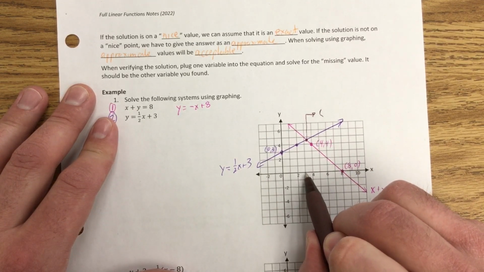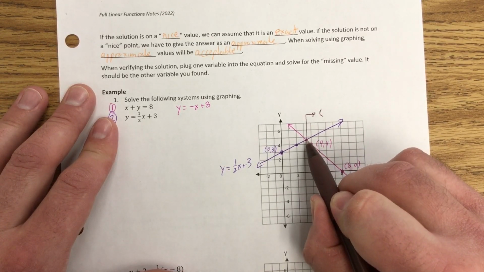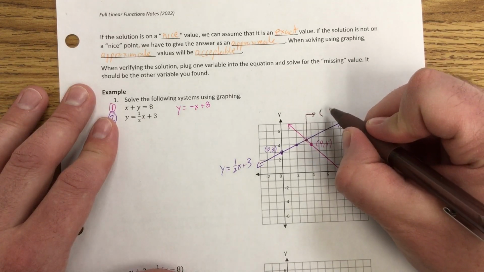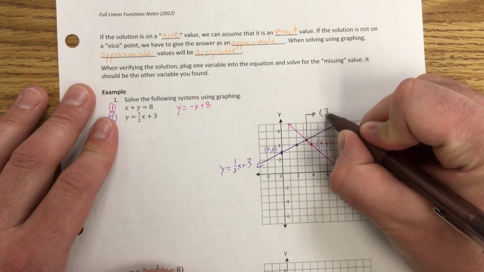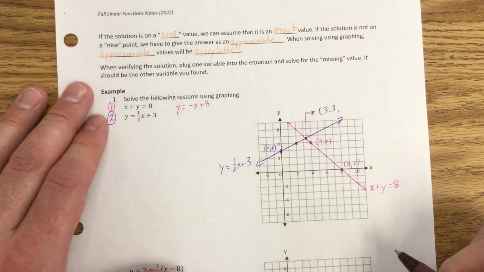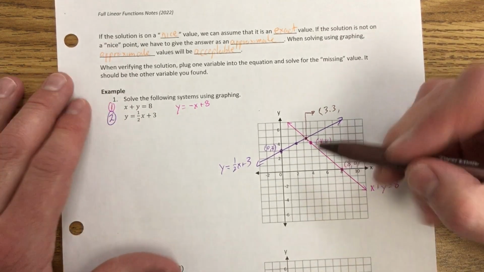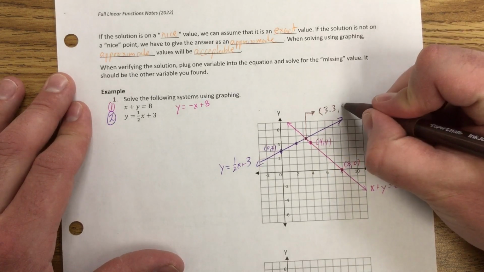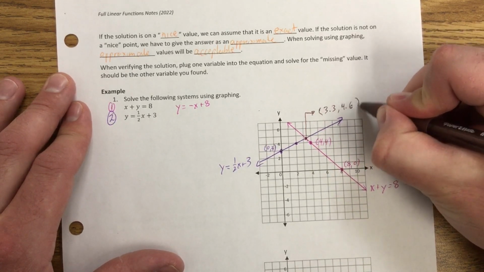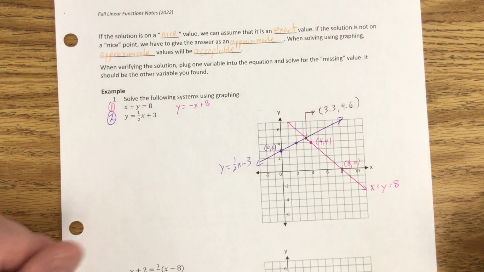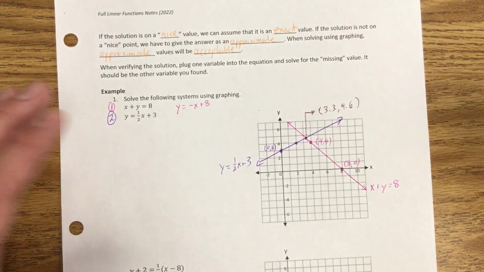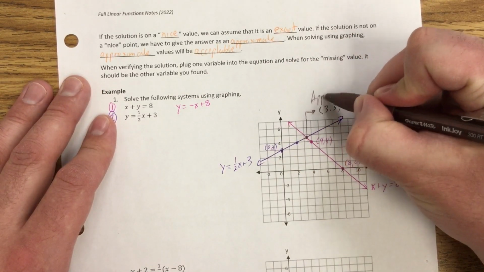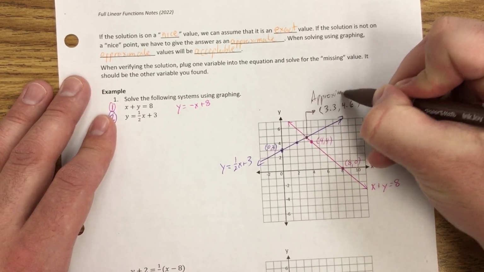The x is somewhere between 3 and 4, and I'm going to say a little closer to 3, so I'm going to put in here roughly 3.3. And then the y is between 4 and 5. I would say roughly about 4.6. So 3.3, 4.6. Because it's not on an exact line, this is an approximate.